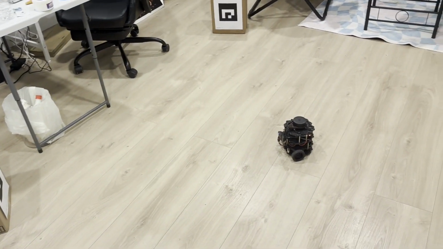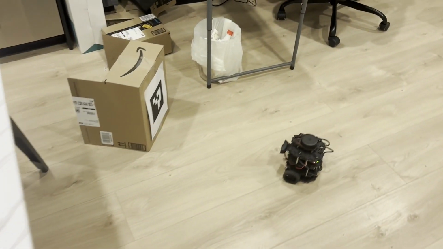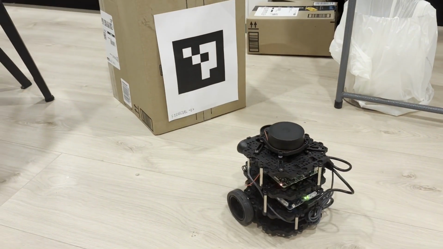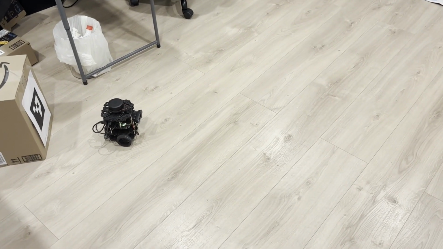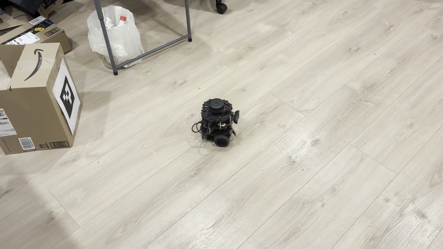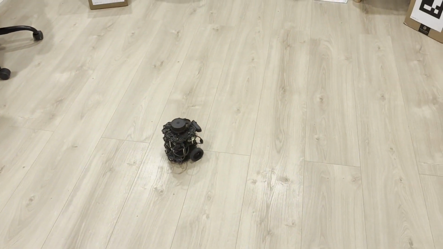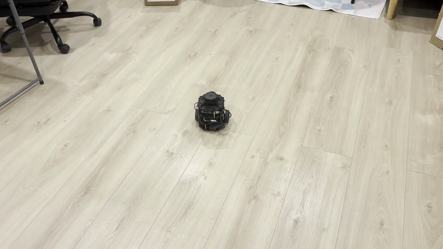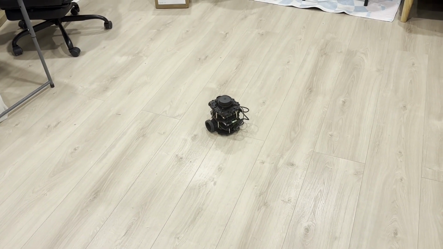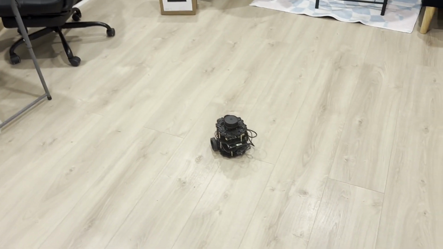These 4 fiducials have the IDs 0, 1, 2, and 3. So you can see this is fiducial 0. After finding fiducial 0, the robot will move toward it, and when it is really near, it will stop. Then it will rotate and turn back to the origin point, which is the middle of the 4 fiducials. After fiducial 0, it will continue to find fiducial 1.